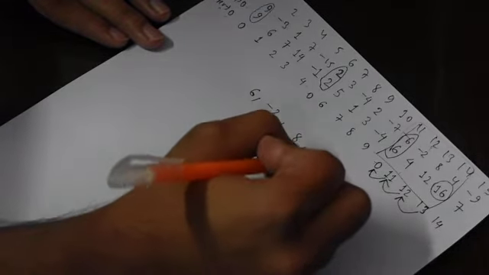Let me write them down. The first number is 6, then minus 2, then 8, and then 4. This is the maximum sum interval for all these numbers.